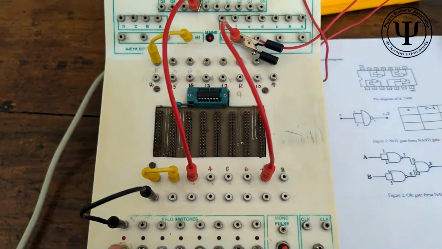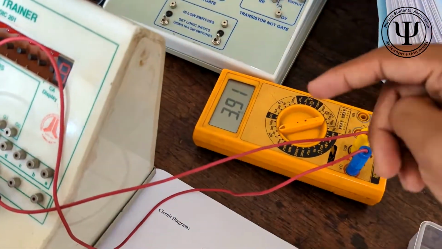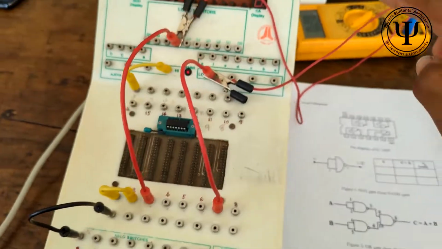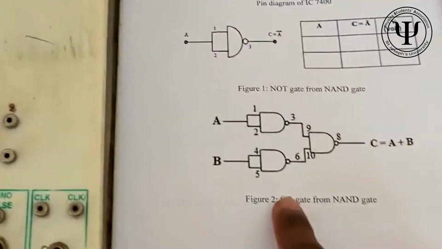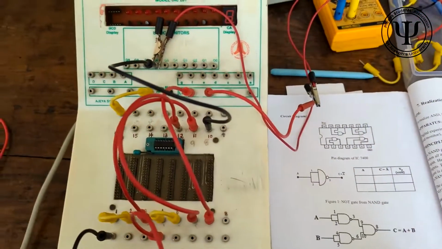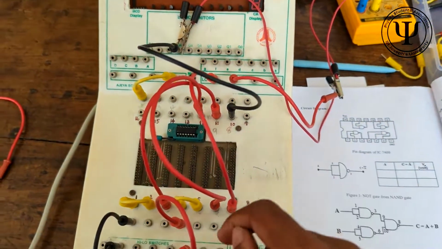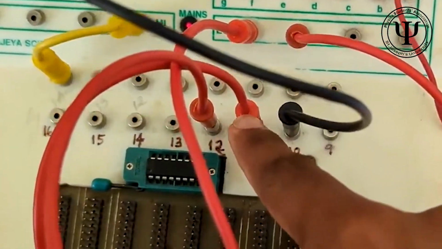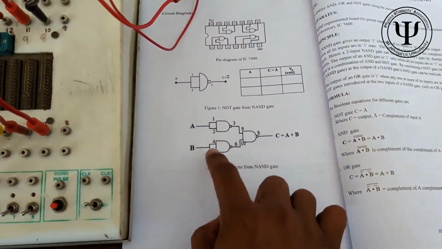So NOT gate, basically what it does is, if there's no input, NOT gate works and it shows an output. If there is an input, it doesn't. That's NOT gate. We are going to proceed with OR gate this time. The only change in the basic circuit was that now from 3 the wire goes to number 9. Okay, except that the changes will be as follows.